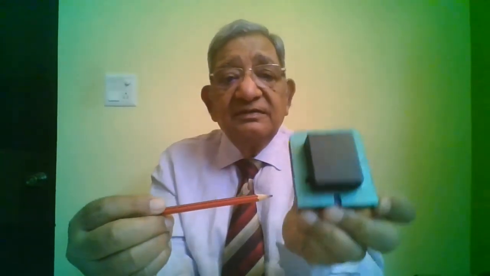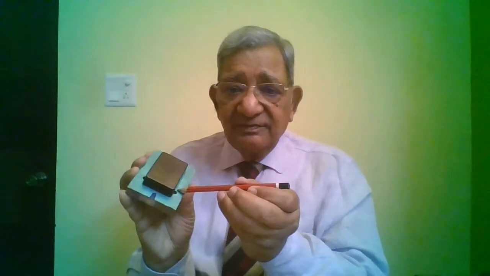Now you can see that here are ejector pin holes. Here you can see that this is one hole.